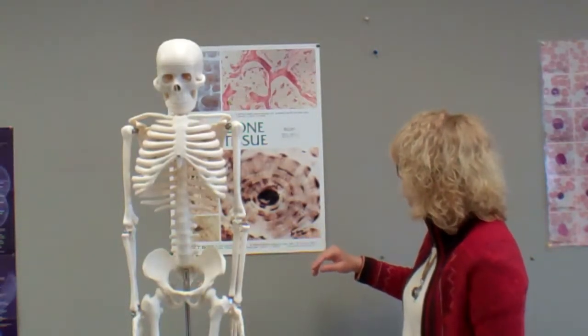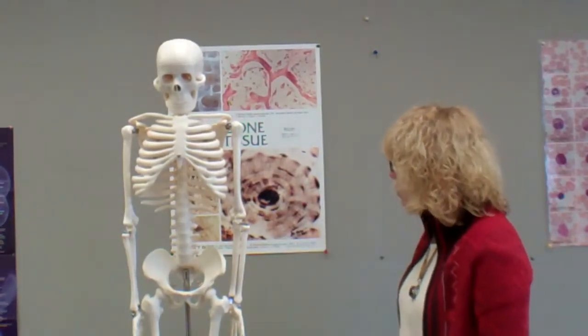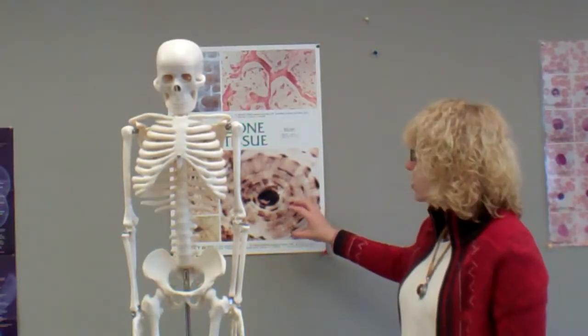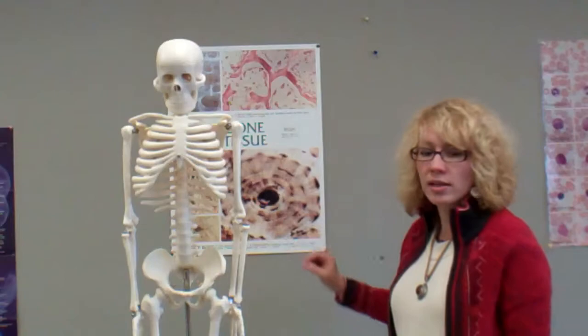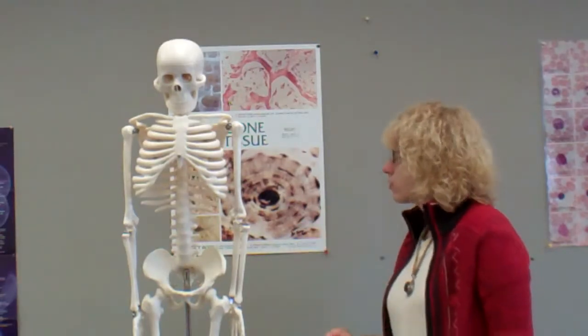And then there are little canals or canaliculi that connect those different layers, those different lamellae, so that you're able to imagine this tissue, even though it's solid, it is living tissue with a non-living matrix surrounding it, very hardened and protected. So just a little reminder about the compact bone tissue.